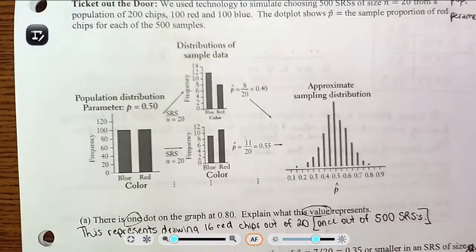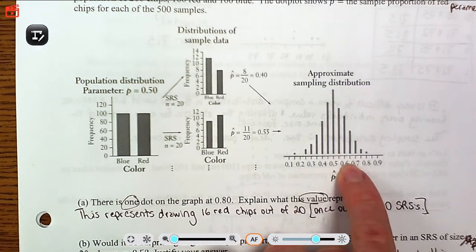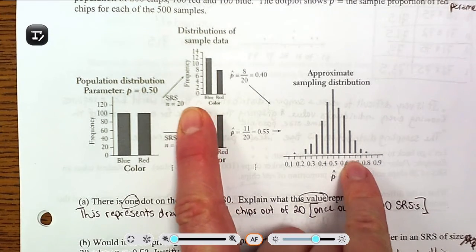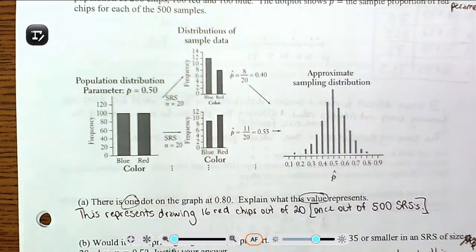So let's be careful here. This is a sample distribution. This is a sampling distribution. So be very specific of that small change in wording, okay? All right.